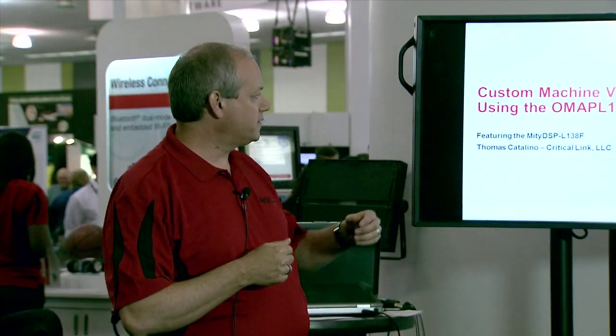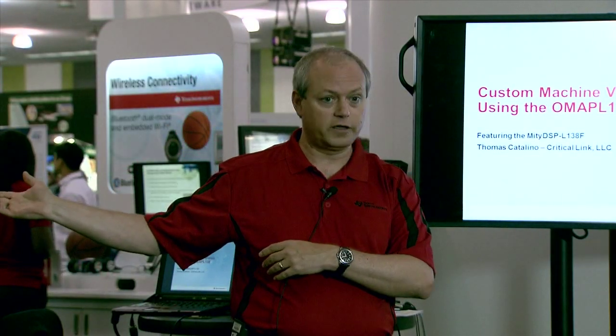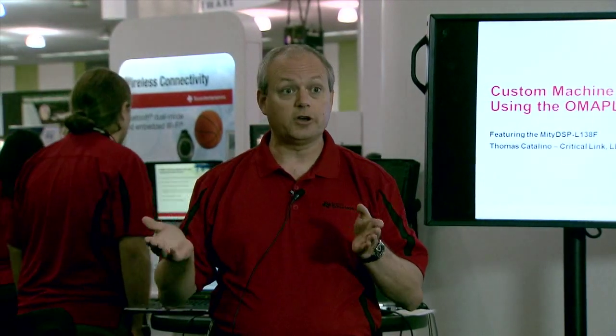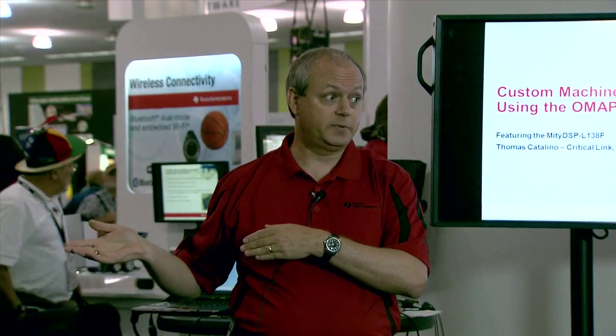What we're going to be talking about today is a custom machine vision solution that we're demonstrating over here in our little pod. And the machine vision solution we're going to be talking about today is based on the OMAPL138 and the system on module from Critical Link called the Mighty DSP. This entire talk is based around a white paper that we co-authored with Texas Instruments, that we'll give you the link to at the end of the talk, so you can read the paper if you're interested.